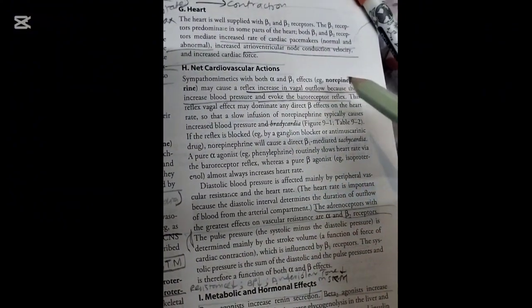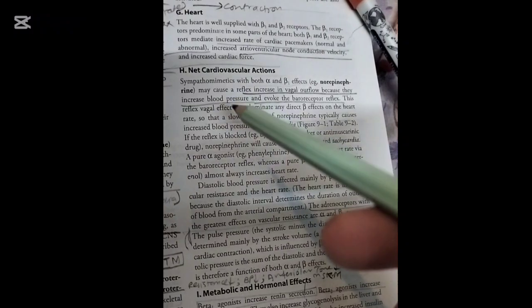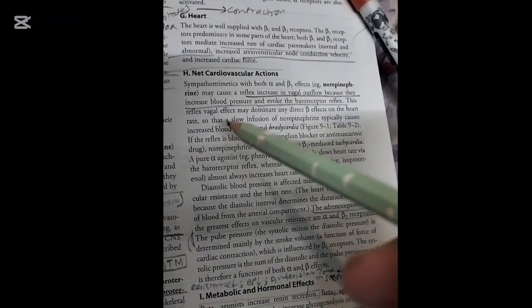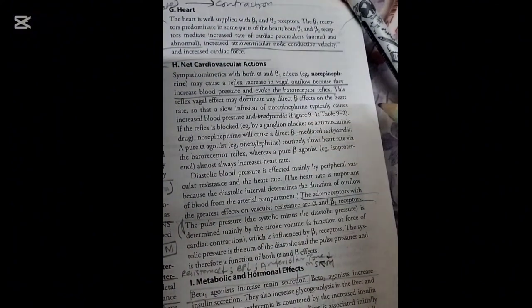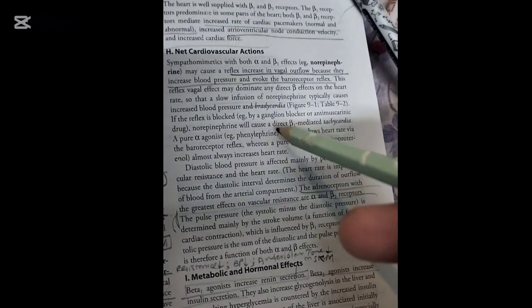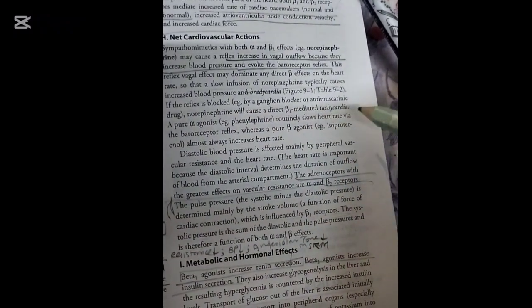Sympathomimetics with both alpha and beta effects, for example norepinephrine, are going to cause a reflex increase in vagal outflow because they increase the blood pressure and evoke the baroreceptor reflex, BBB for that. This reflex vagal effect will dominate any direct beta effects on the heart rate, so that a slow infusion of norepinephrine is going to cause bradycardia. But if the reflex is blocked, for example by a ganglion blocker or an antimuscarinic drug, norepinephrine is going to cause a direct beta 1 mediated tachycardia.